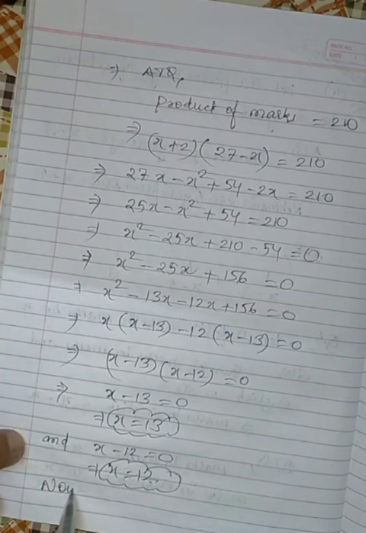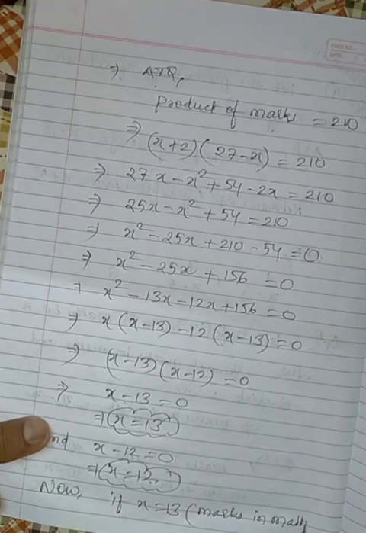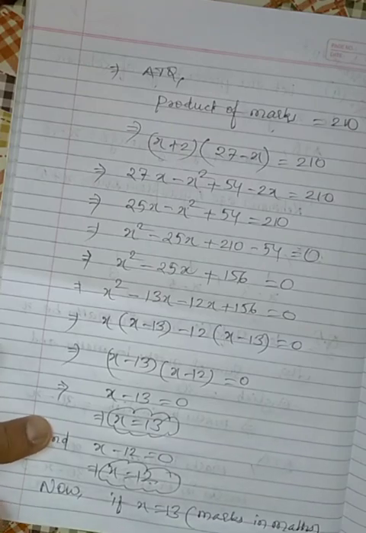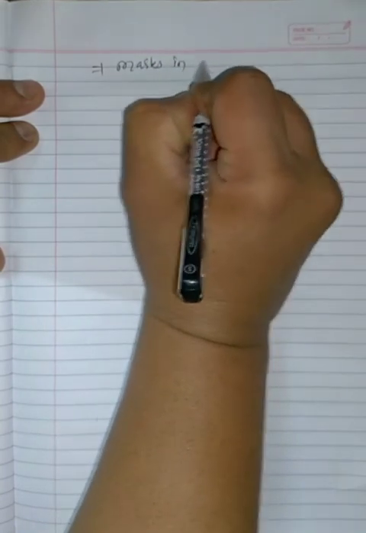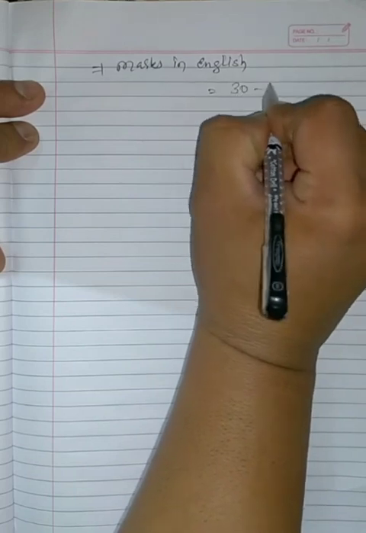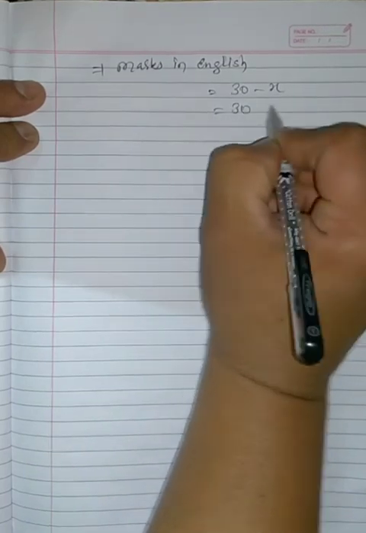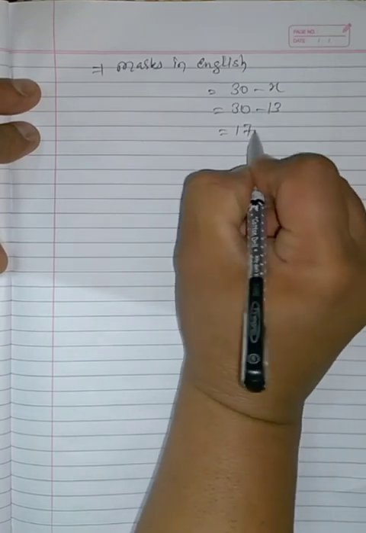Now, if x is equal to 13, which is the marks in maths, that implies marks in English, which is equal to 30 minus x, that is 30 minus 13, which is equal to 17.